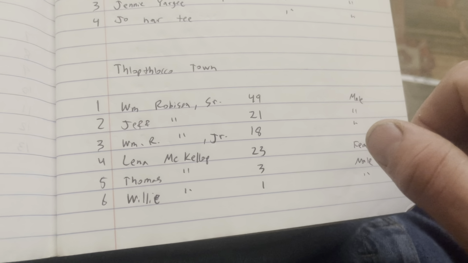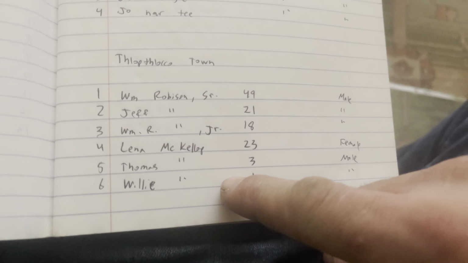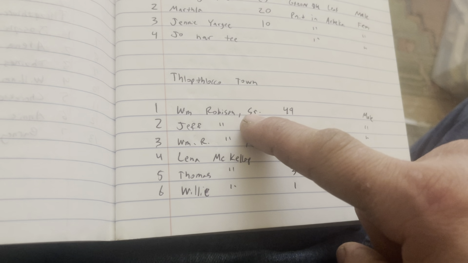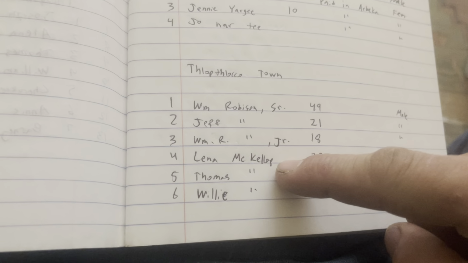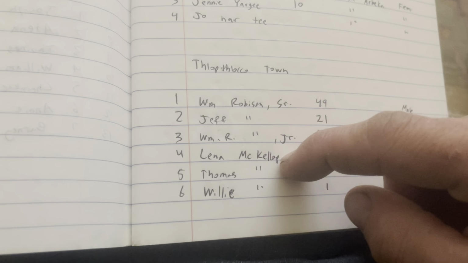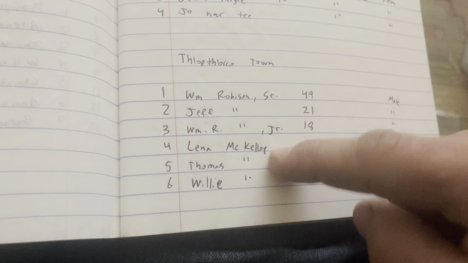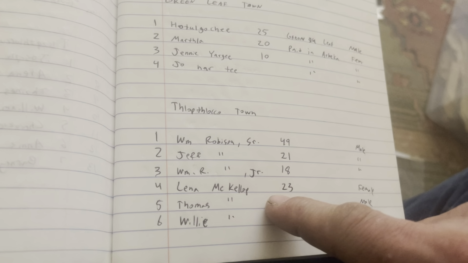So Toplako, what do you know? William Robinson Sr., Jeff Robinson, William, Lena McKellop, Thomas McKellop, William McKellop. These are children of, but they're in the household of William Robinson Sr. Why is that? It's because these kids' mother, who was dead at the time, Elena Robinson, also died as Elena McKellop. Hold on a second. Yeah, that's her alive at the time.